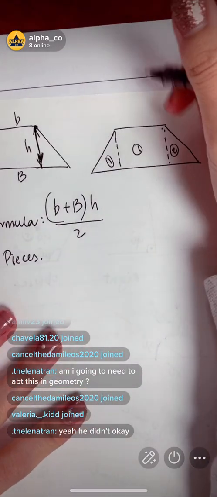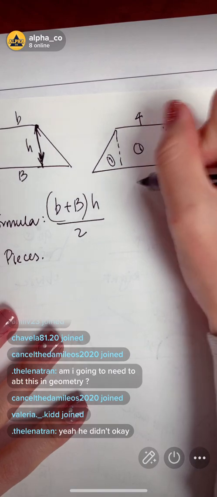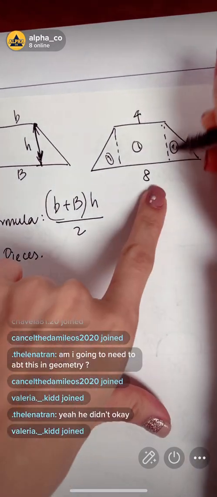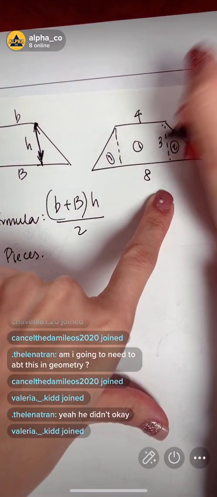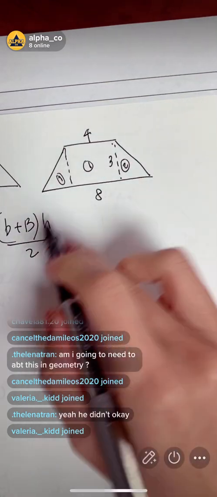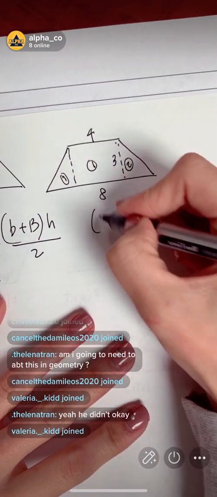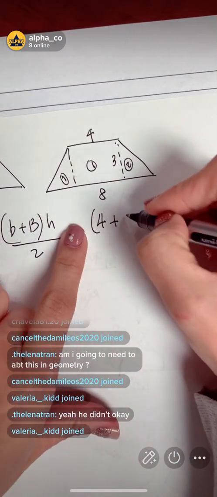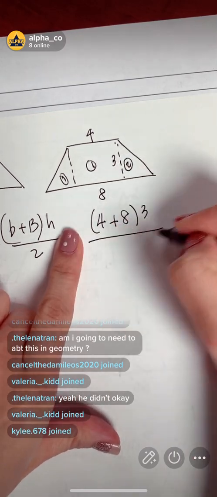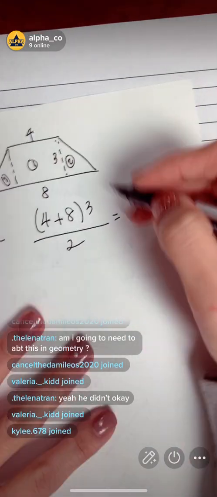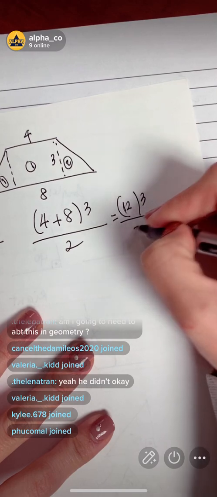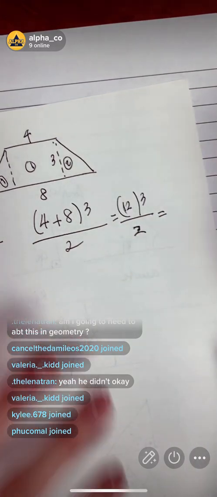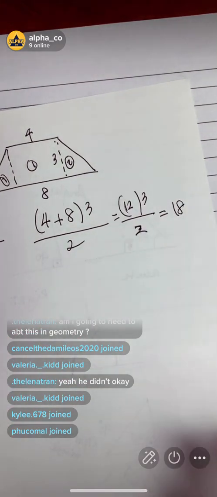So let's say I have small base 4, big base is 8, and the height is going to be 3. So using the formula, I'm going to just plug it in. Small base 4 plus the big base 8, and then times 3 divided by 2, which is 12 times 3 over 2. So it's going to be 18.